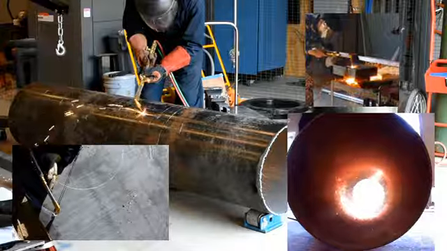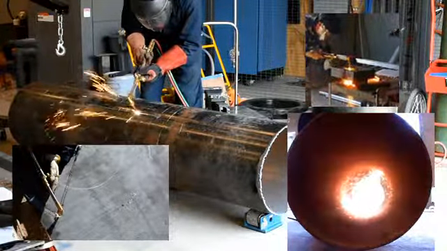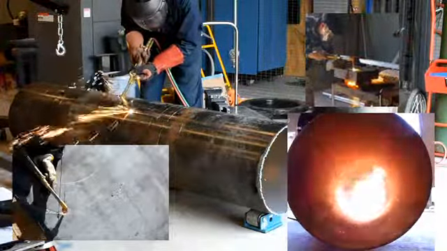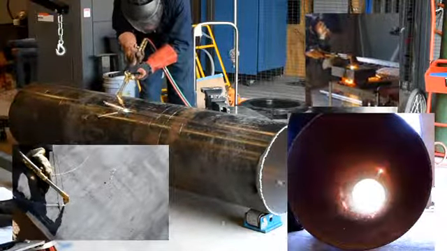Now once this process is started, this is exothermic and enough energy is being generated by the reaction of oxygen and iron that it is possible to continuously cut the steel by just using oxygen through the cutting torch.